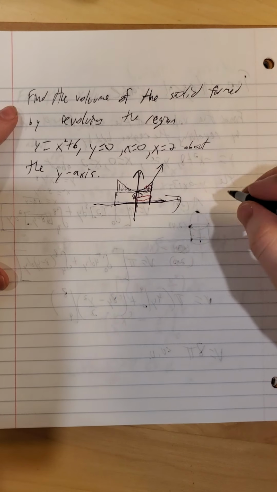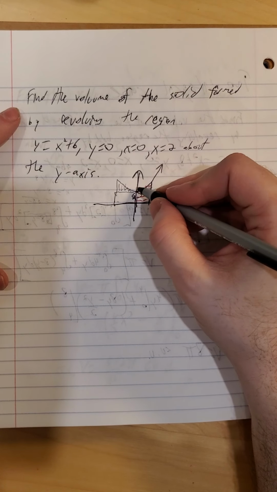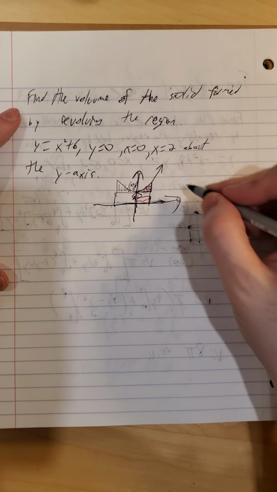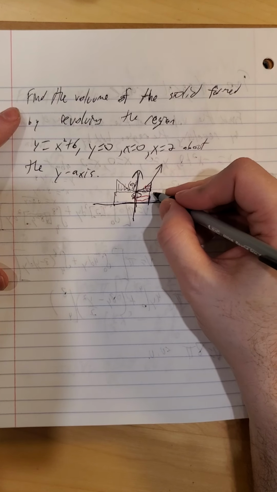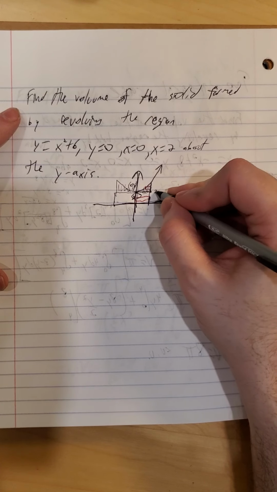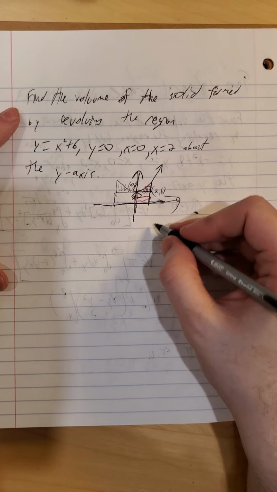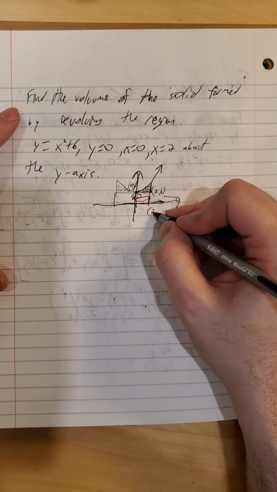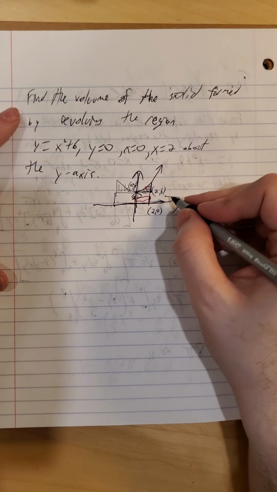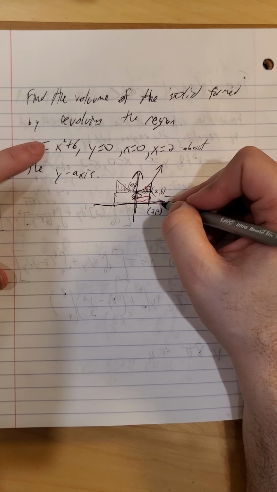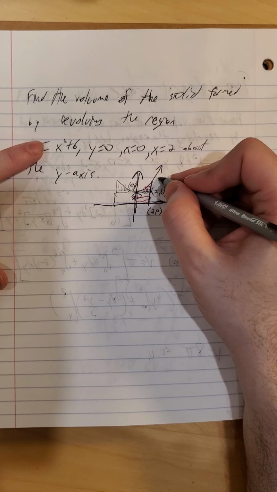So let's talk about where these meet. So this vertex for our parabola is at, of course, 0, 6. And this goes out to 2. And when x is worth 2, we have an output of 10.